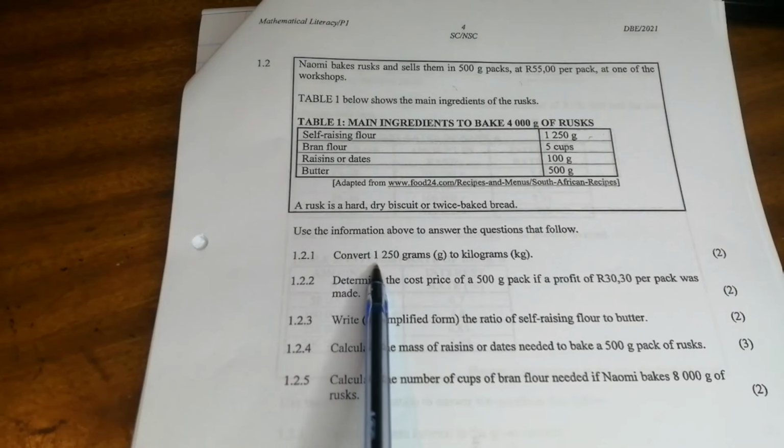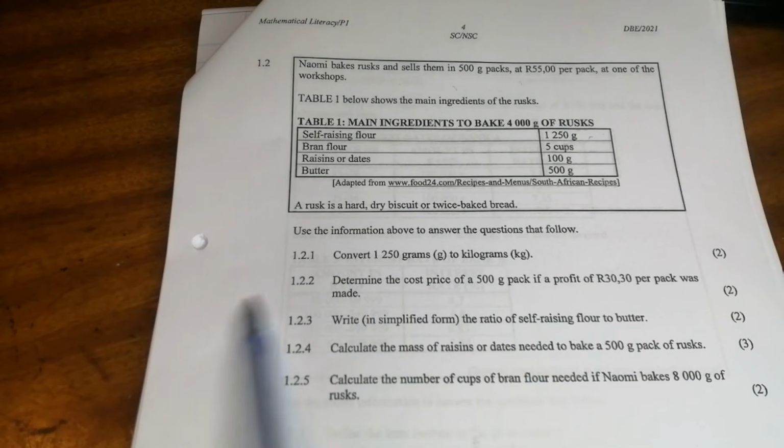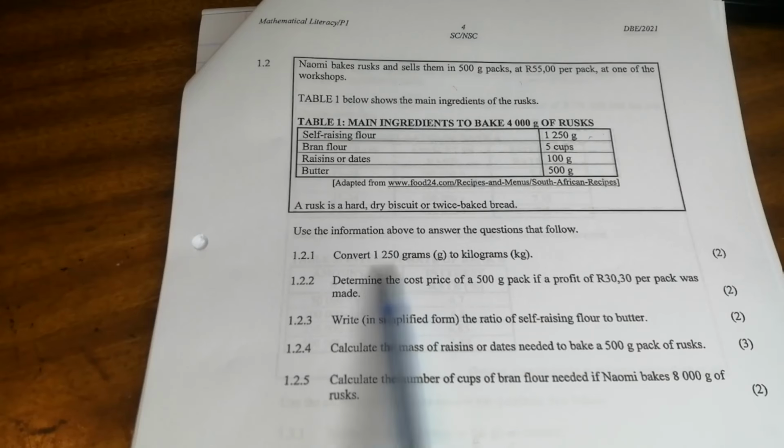1.2.1 asks us to convert 1,250 grams to kilograms. Firstly, guys, we need to understand how many grams are there in a kilogram. I'm going to show you guys how you can convert this to make your lives simpler, because that is what Distance Learning with Lee is all about.